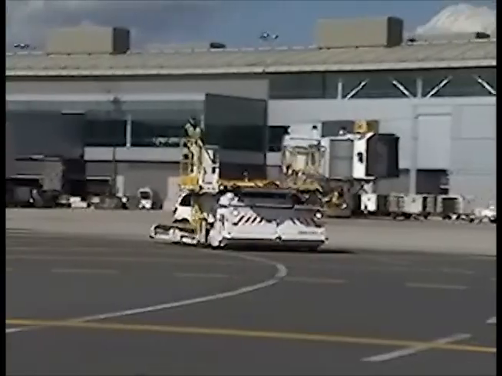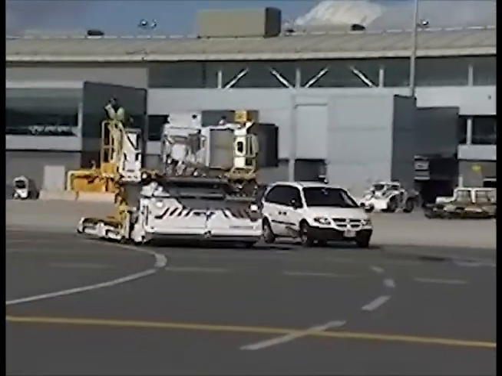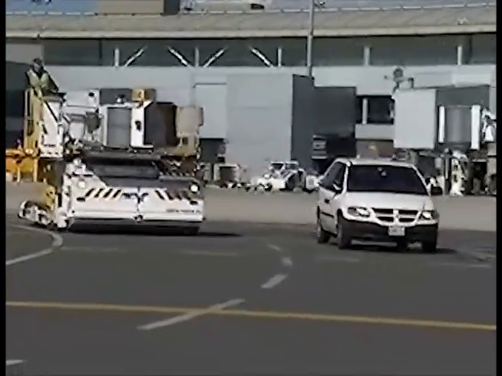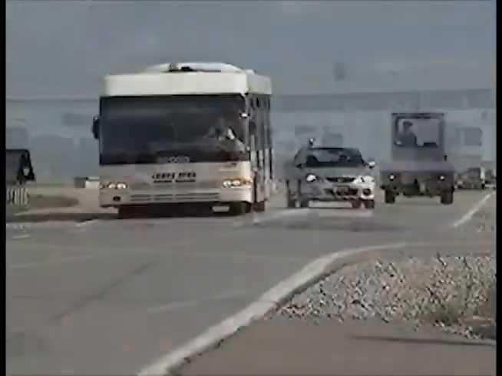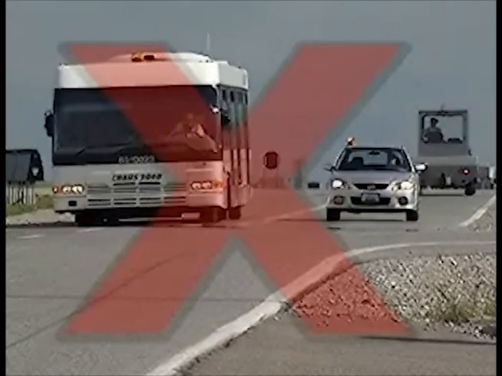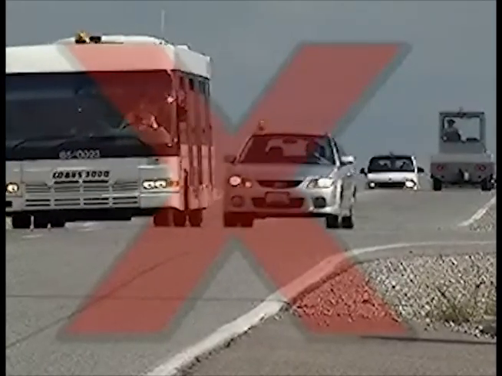As long as the blocking vehicle is traveling slower than 15 kilometers an hour, you are permitted to pass. The oncoming lane must be clear and you must not exceed the speed limit. At no time are you permitted to pass inter-terminal buses or more than one vehicle at a time.